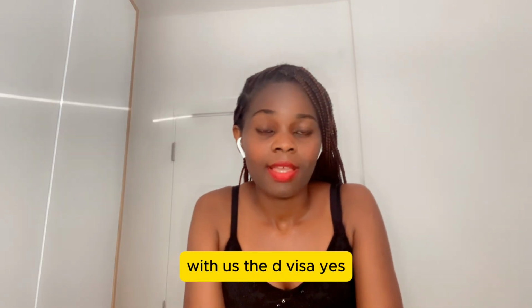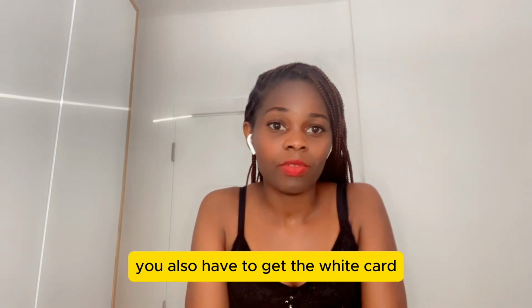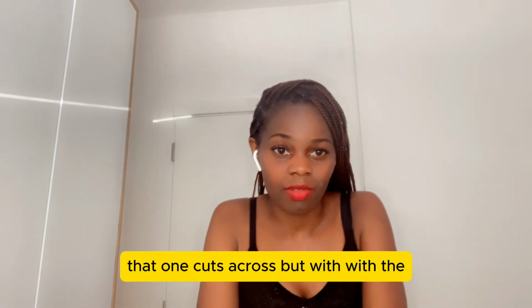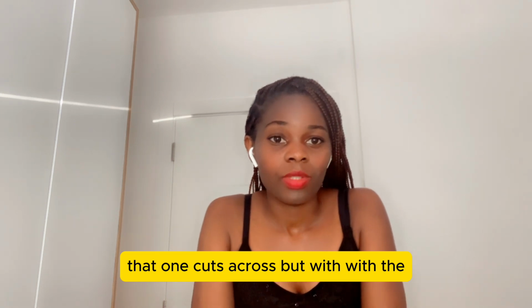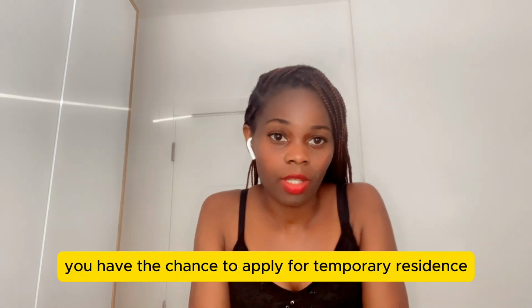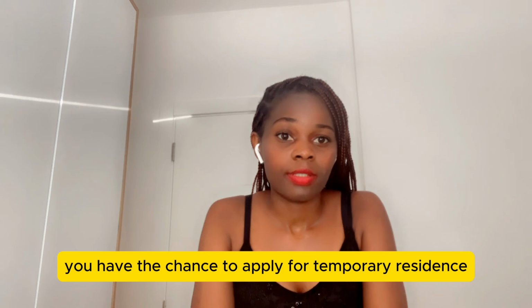Whereas with the D visa, yes, you also have to get the white card, or you have to go to the police. That one cuts across. But with the D visa, the moment you have it, you have the chance to apply for a temporary residence.